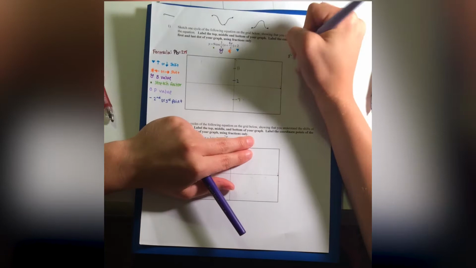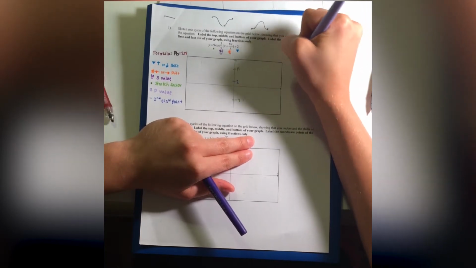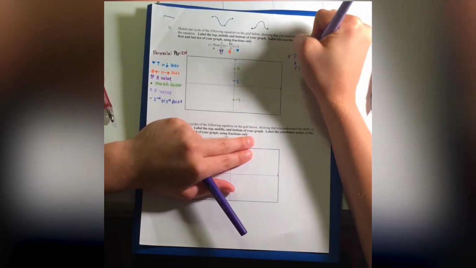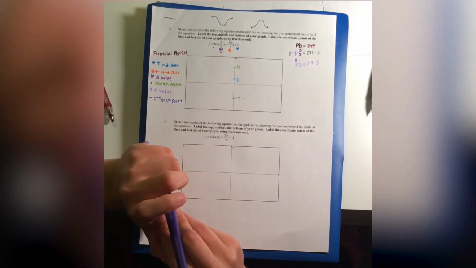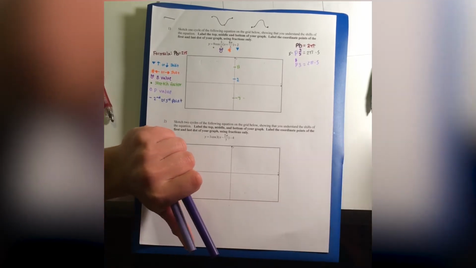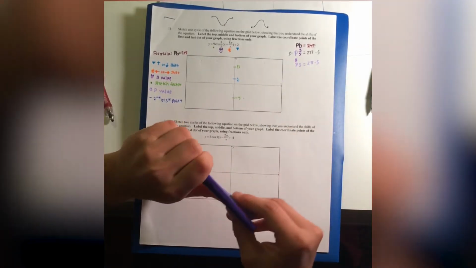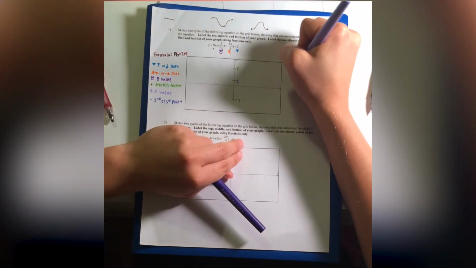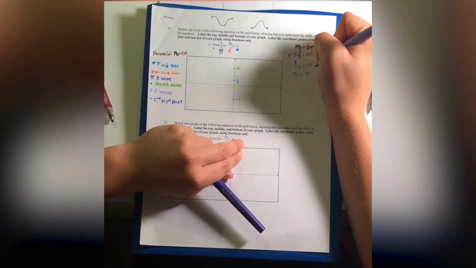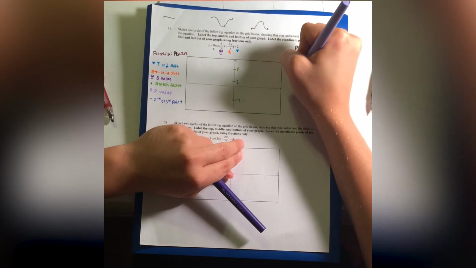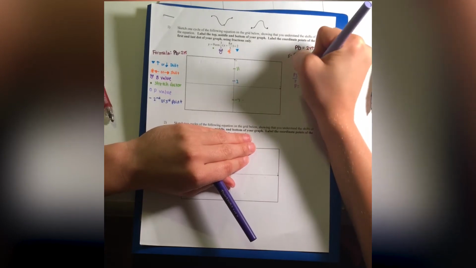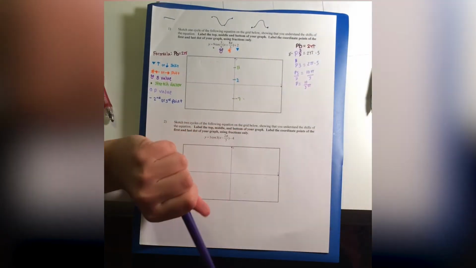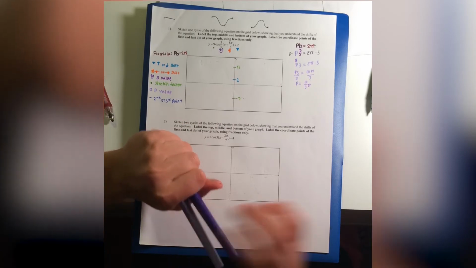P3 equals 2 pi times 5. So 5 times 2 is going to be 10. And so you get P3 equals 10 pi. And you will have to divide by 3. And so your P value is 10/3 pi. So that's our P value, and our P value will help us find the second and third dot.